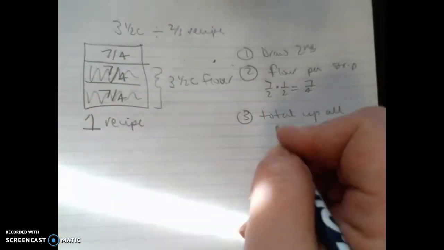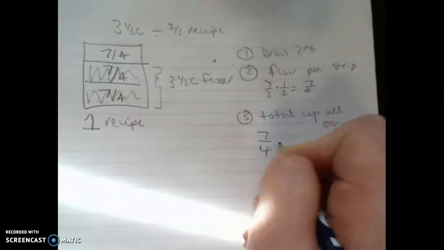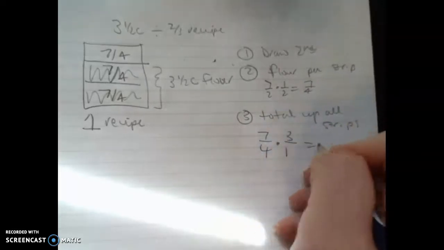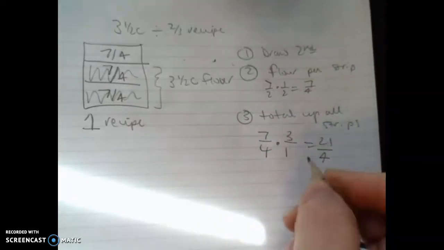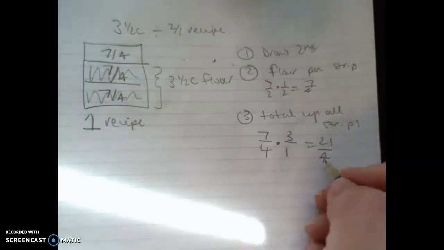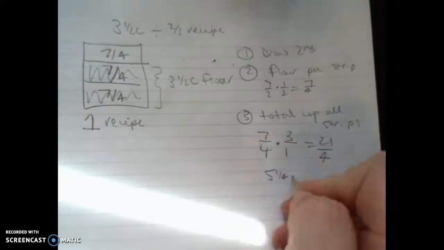And then you're going to total up the strips. So I have 7/4 as a value, and I have 3 strips. I get my 21/4, okay? Which again is the same answer we got before. 4 goes in there, what? 5 times, 5 1/4 cups.